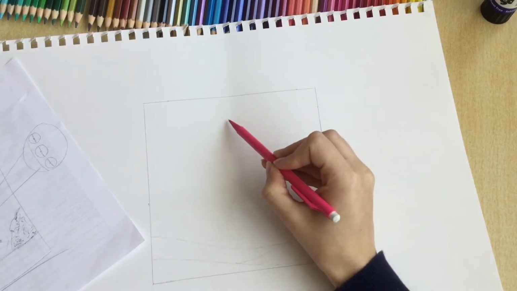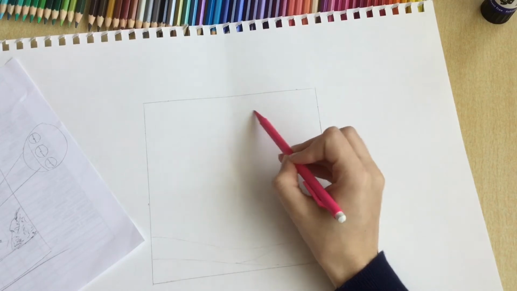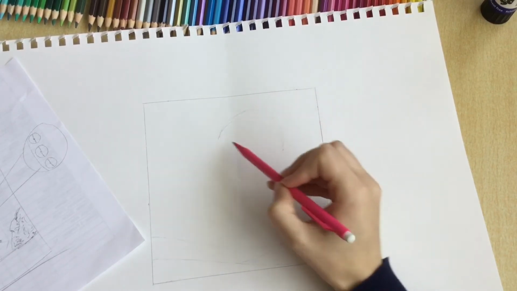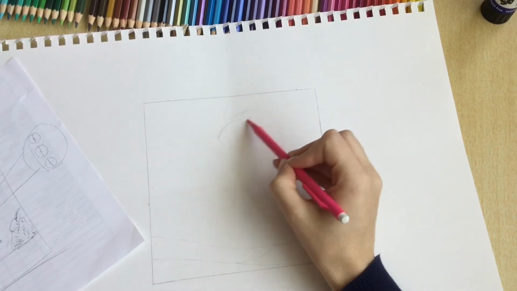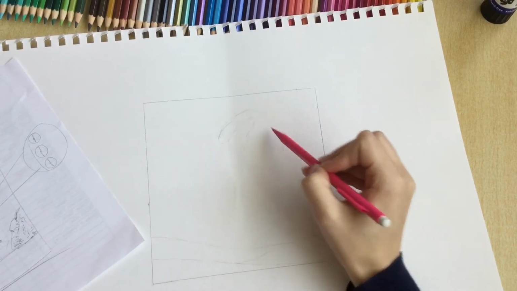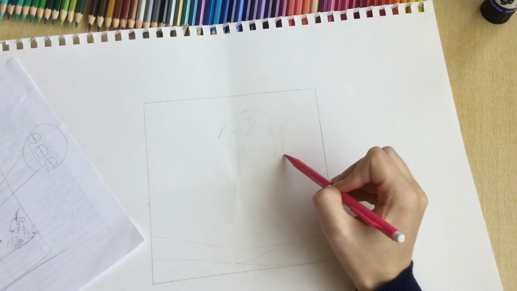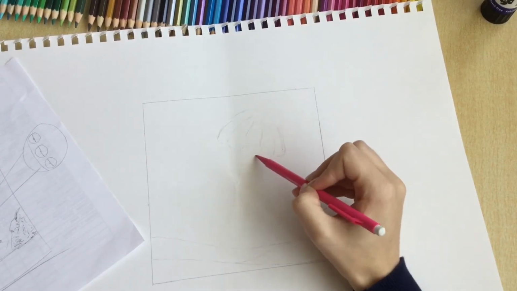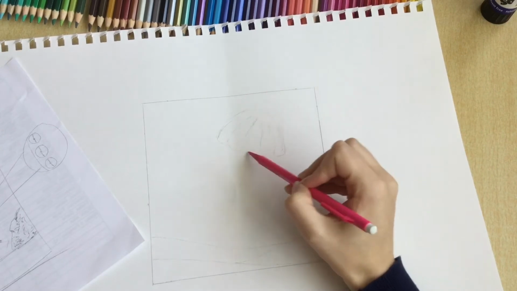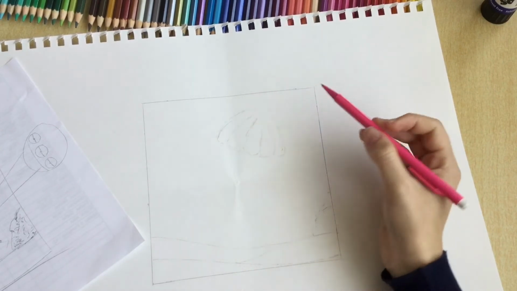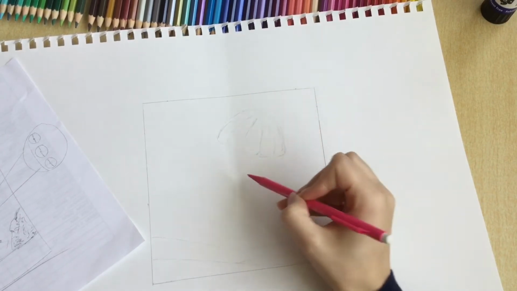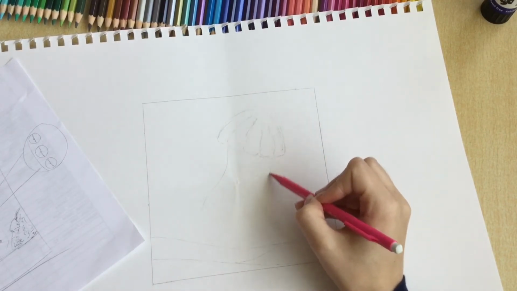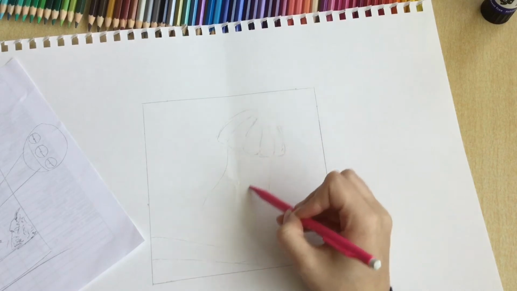Now I'm then going to start drawing my jellyfish. On here, like that. So just roughly how I want it to look. And then from there, I'm going to want some pieces like this coming out and around.